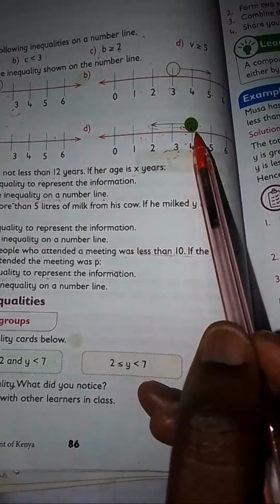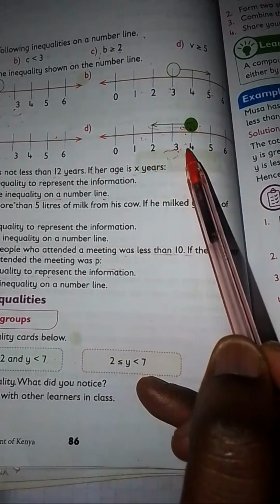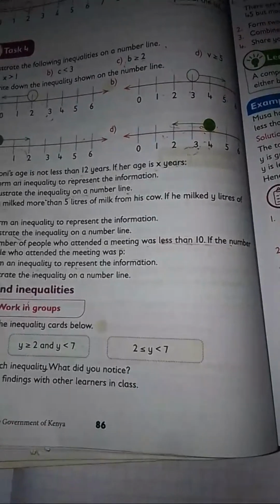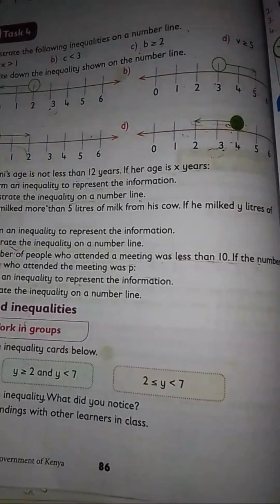So it means that x is less than or equal to 4. So that is the correct answer in that case.